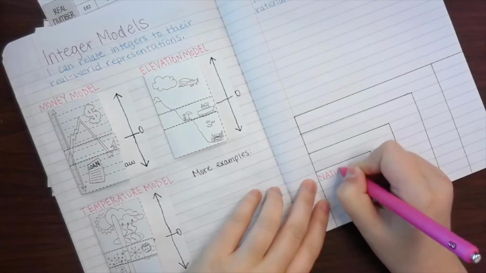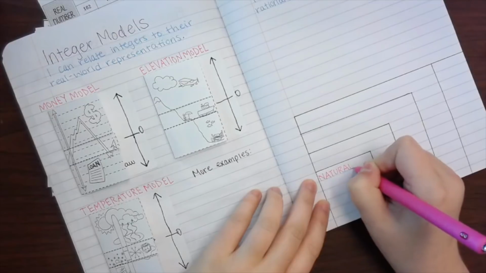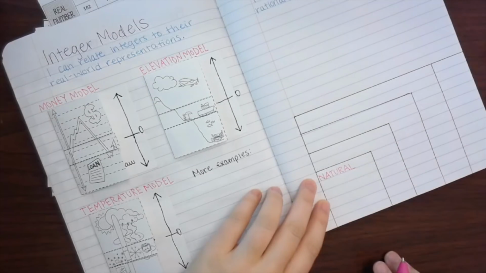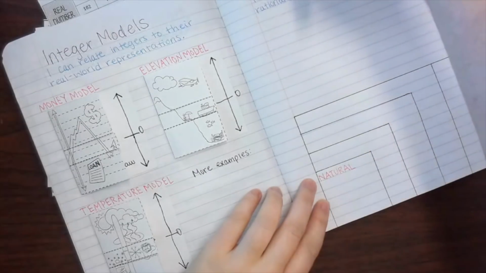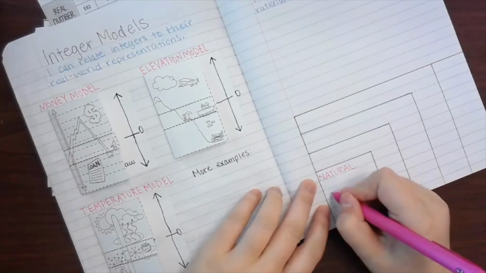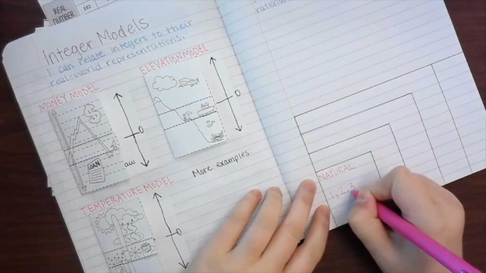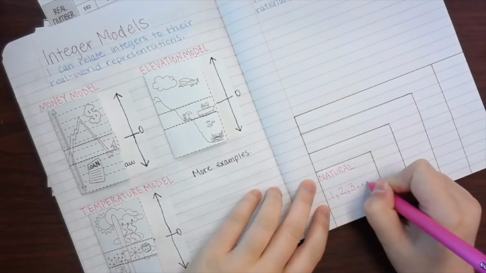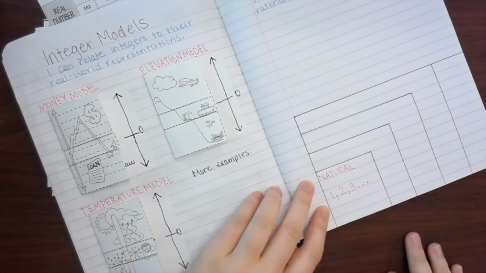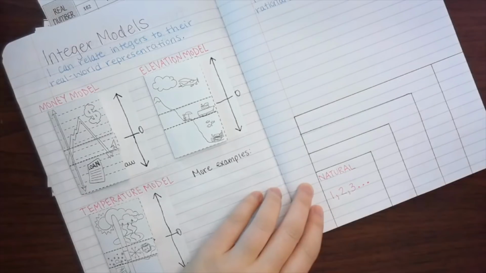In the smallest inside box, label this natural. Natural numbers are the counting numbers starting with 1. For example, 1, 2, 3, 4, 5, 6, and so on. It does not include fractions or negative numbers or anything like that. It doesn't even include the number 0.